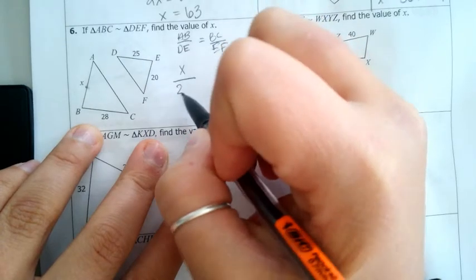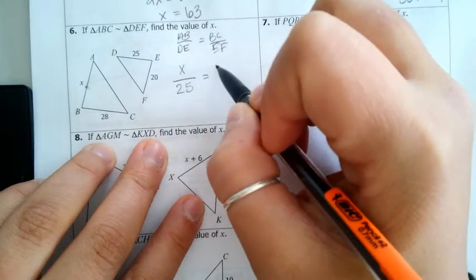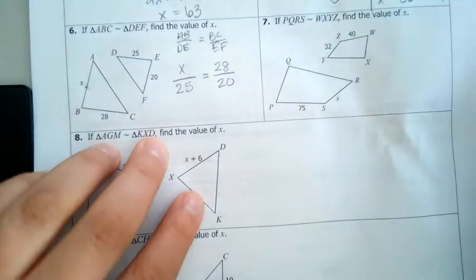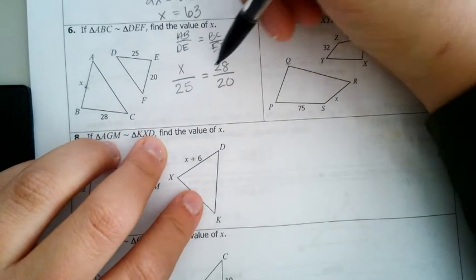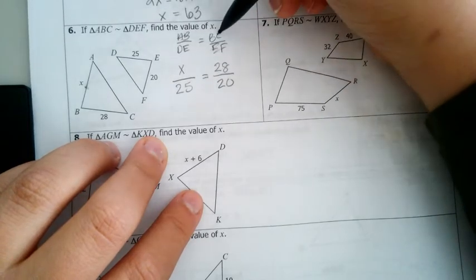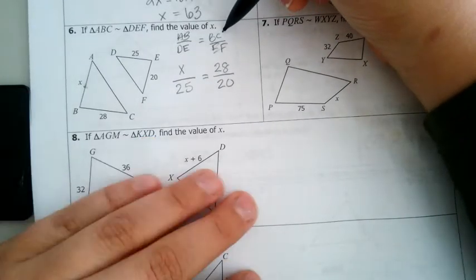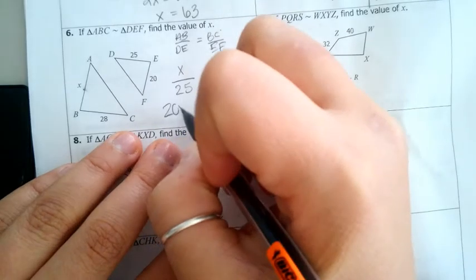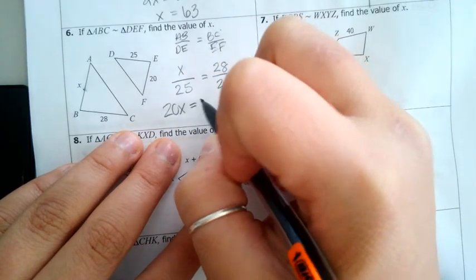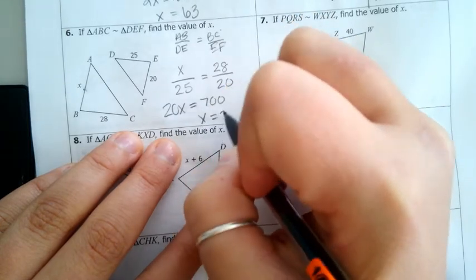Then all we do is fill it in. x over 25 is equal to 28 over 20. What we need to remember is that one triangle has to be on the top of both. We used AB over here, so that same triangle has to be the top of our other proportion. We get 20x is equal to 700, x is equal to 35.